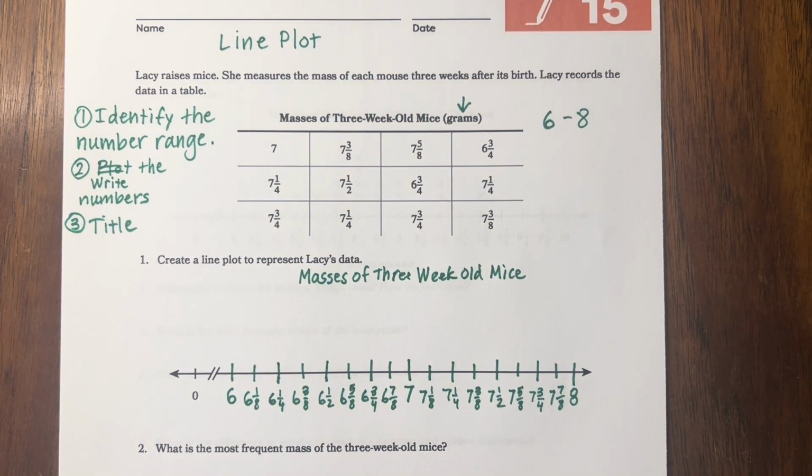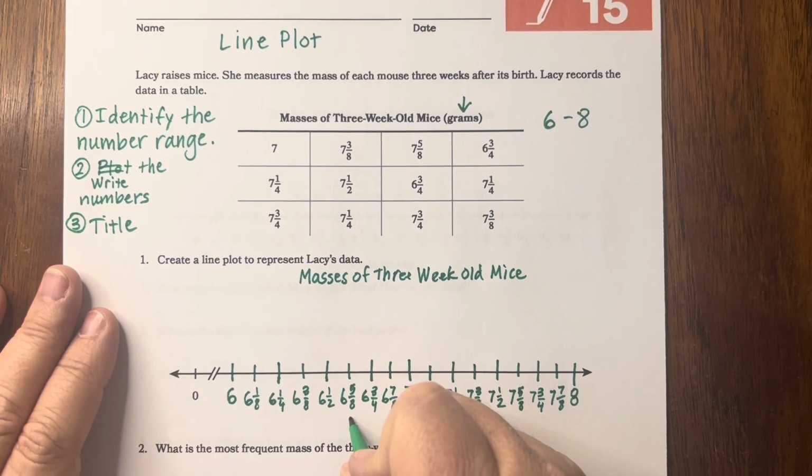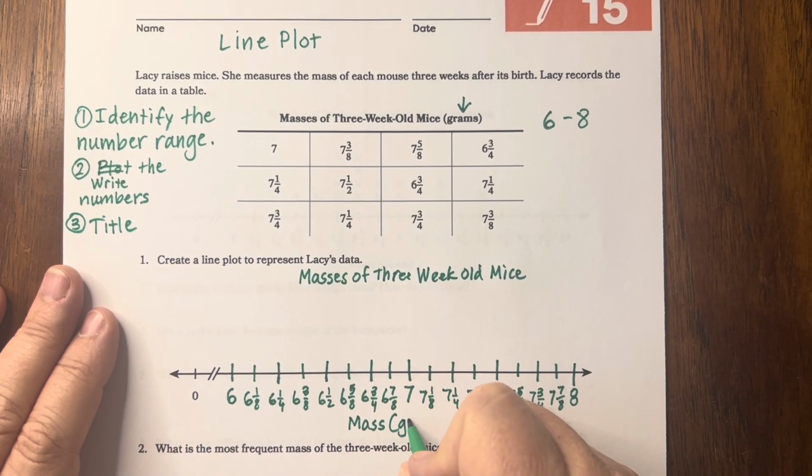Okay, now down here, what do these measurements represent? Well, this is our actual measurement. So what do they represent? So they are telling the mass or the amount in grams. So let's label that.